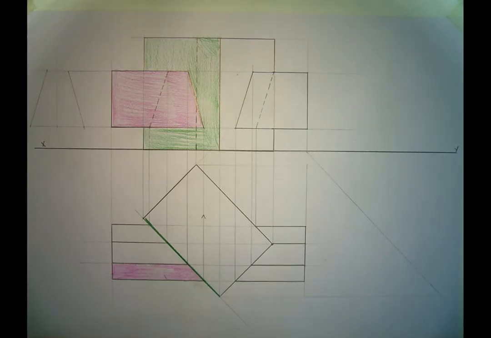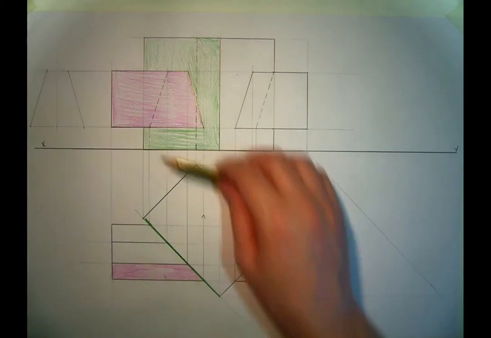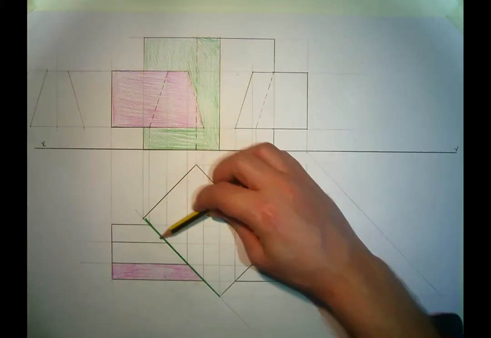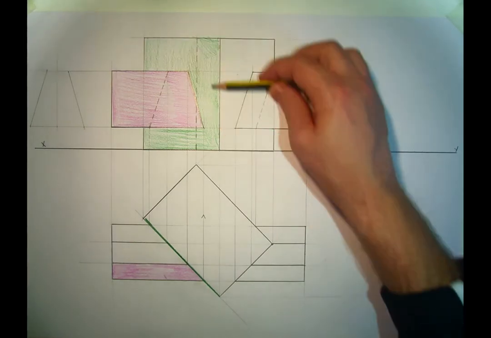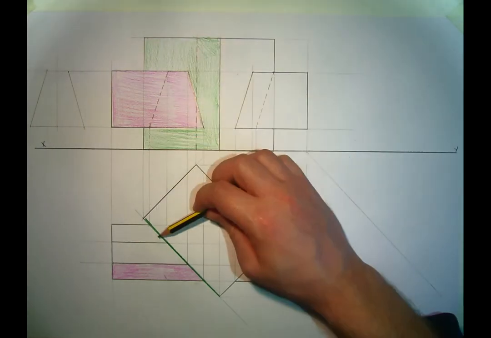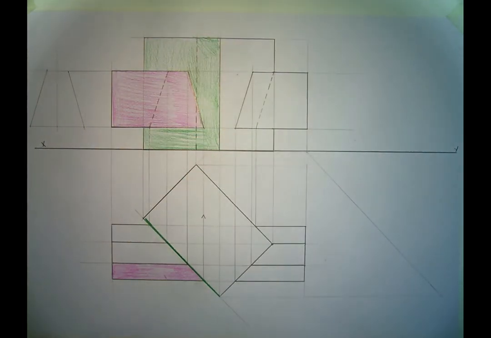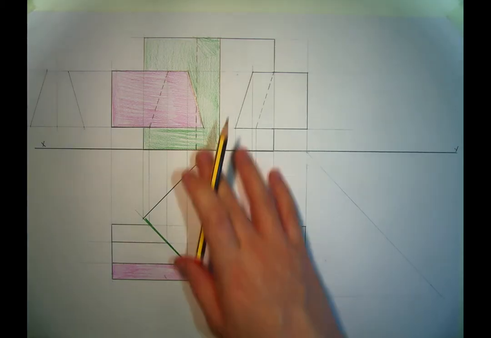I just added a bit of color to hopefully add a bit of clarity to it. So this pink surface down here is this pink surface. This green edge is representing this surface up here. So some of that goes down here behind the back, and we can't see that. So this completes part A of this question, to draw the given plan and completed elevation.